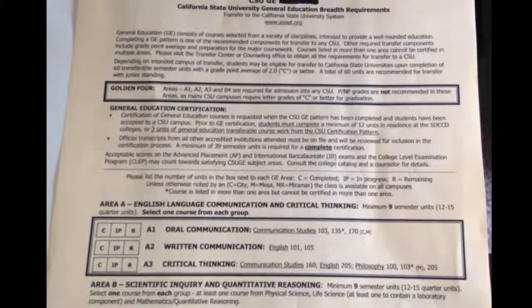Certification of general education courses is requested when the CSU GE pattern has been completed and students have been accepted to a CSU campus. Prior to GE certification, students must complete a minimum of 12 units in residence at the San Diego Community College District Colleges or 3 units of GE transferable coursework from the CSU certification pattern. And if you have transcripts that need to be turned in, remember that all official transcripts from all other accredited institutions attended must be on file, and they will be reviewed for inclusion in the certification process. Also note that a minimum of 39 semester units is required for complete certification. And if you have AP courses, IB exams, and CLEP tests, note that these may count towards satisfying CSU GE subject areas, so be sure to consult the college catalog and meet with a counselor for details.